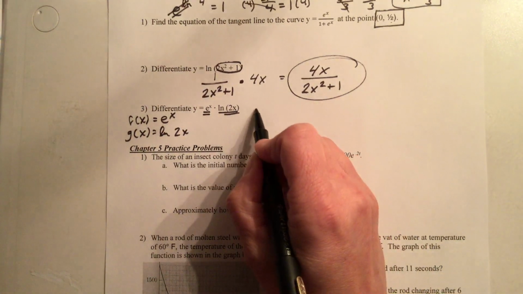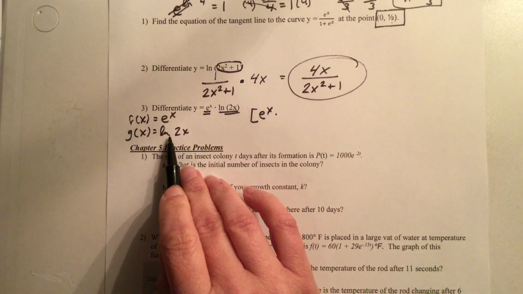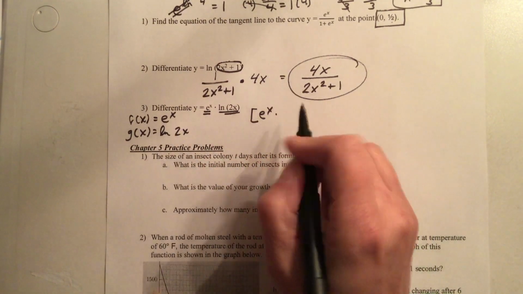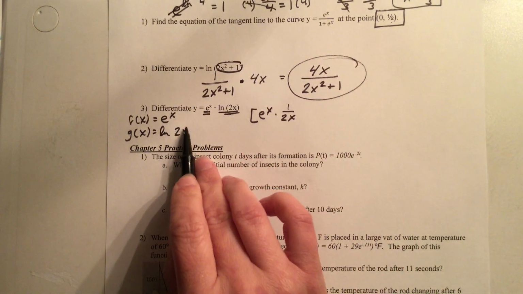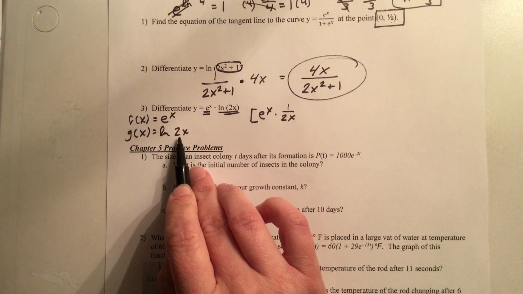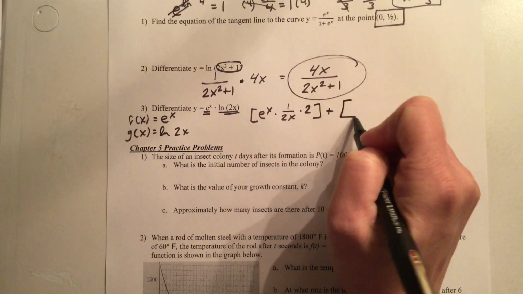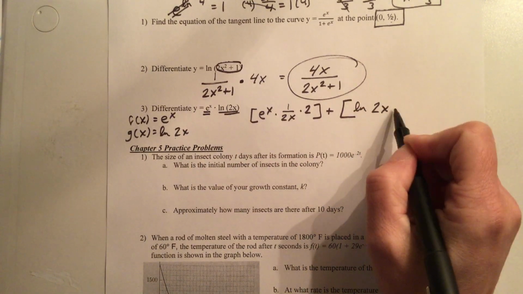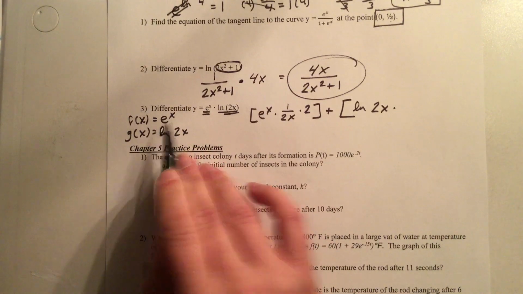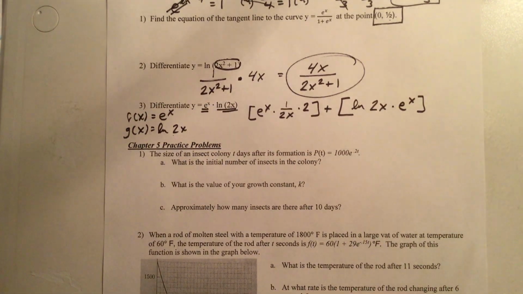When you are doing the product rule, you keep f of x the same, multiply by the derivative of g of x, so it's 1 over 2x. Because this is more than an x, now I multiply by the derivative of 2x, which is a 2. Plus, now I keep g of x the same, the natural log of 2x, times the derivative of f of x, the derivative of e to the x is e to the x.